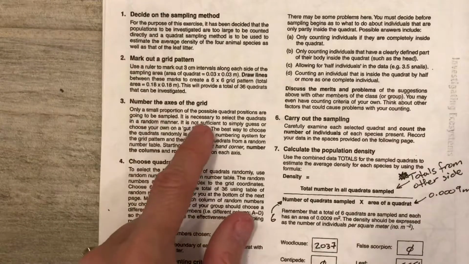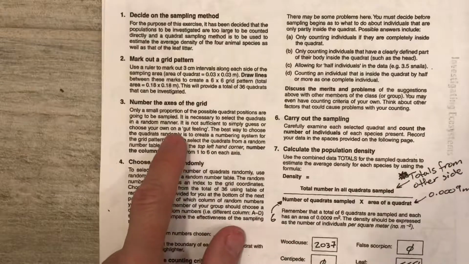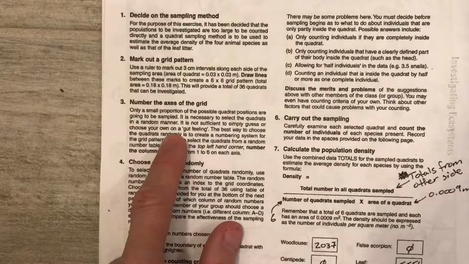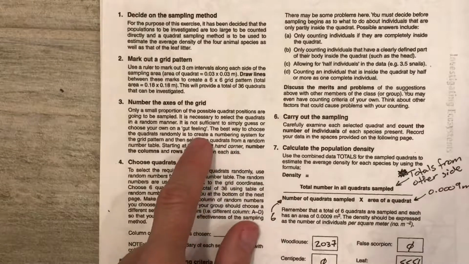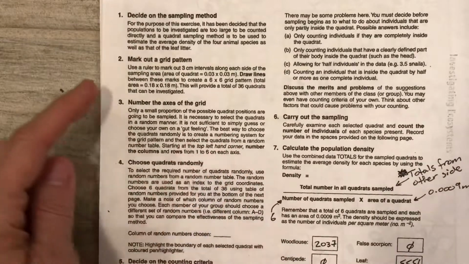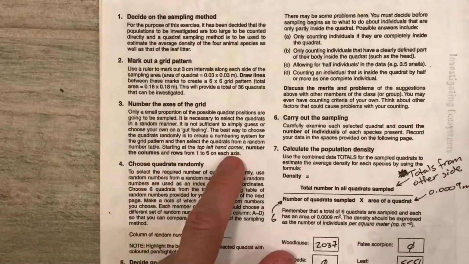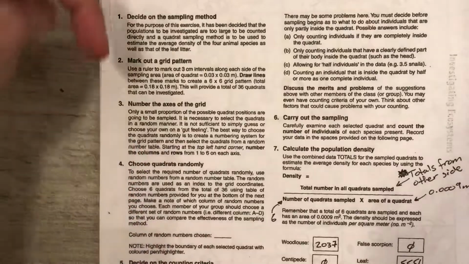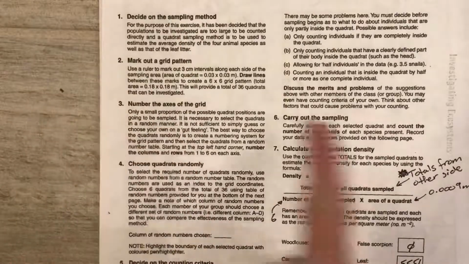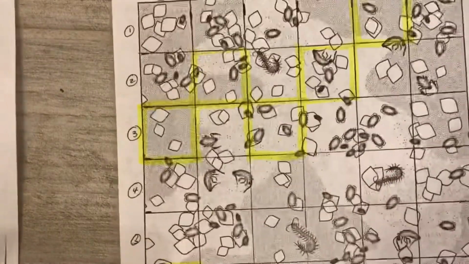All right, so back to the instructions. Number the axes on the grid. It's telling you that you have to select them in a random manner. You don't do gut feelings. The way that you do this is a numbering system. So the first thing you need to do is to set up your numbering system. It tells you starting at the top left-hand corner, number the columns. And remember, columns go this way and rows go this way, from 1 to 6. So in other words, you have 1 to 6 across and 1 to 6 down.